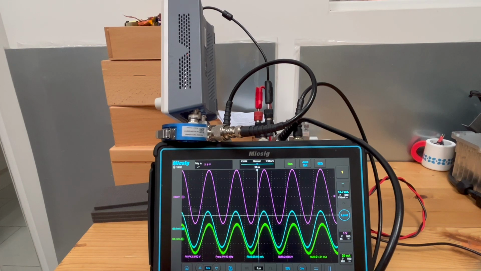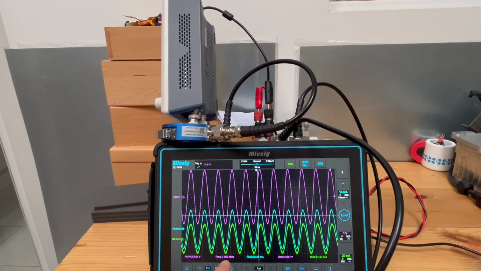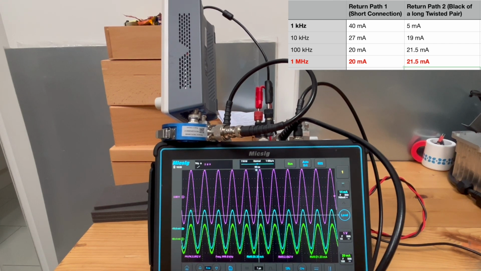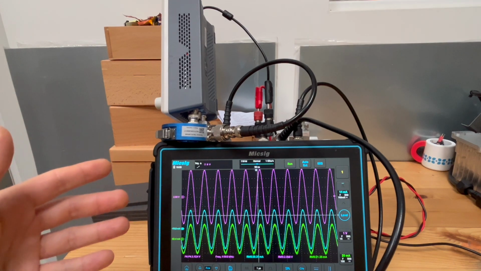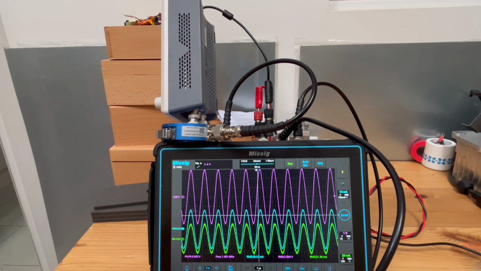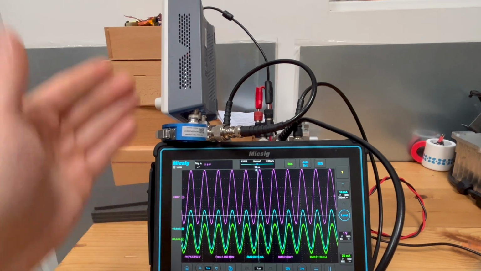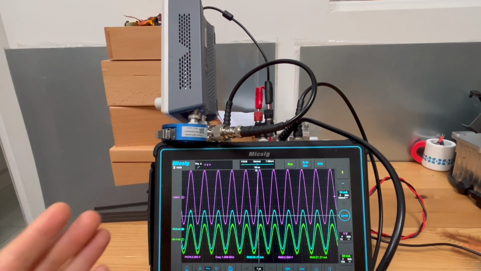Now we're gonna increase to 1 megahertz and have a look. 1 megahertz, as you can see, roughly the same. Again, split half-half, let's say. As we know from last week's demonstration, if you increase to 10 megahertz, 20 megahertz, they will be roughly the same, okay? So you can see that from pretty much 100 kilohertz, the current splits half-half. 50% of the current uses the black wire and 50% uses the shorter connection in this case, okay?